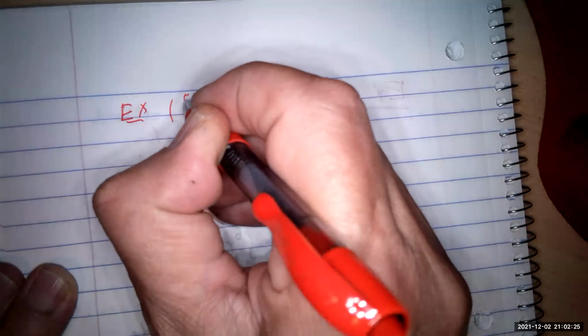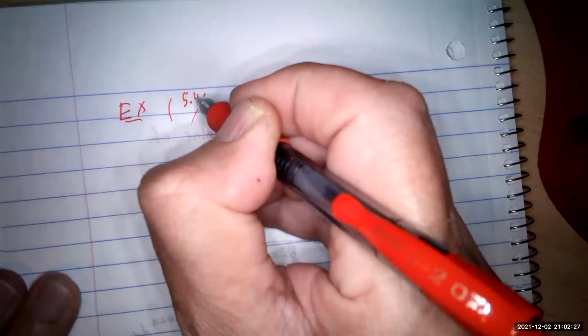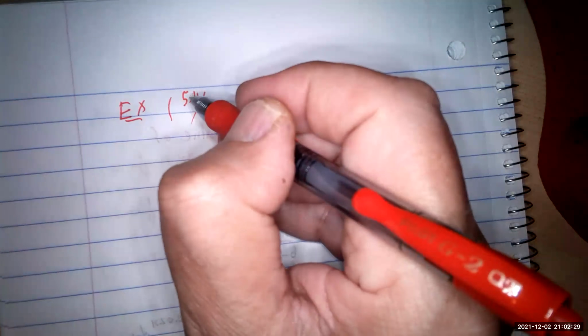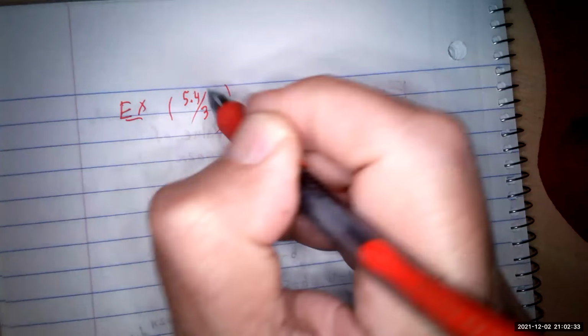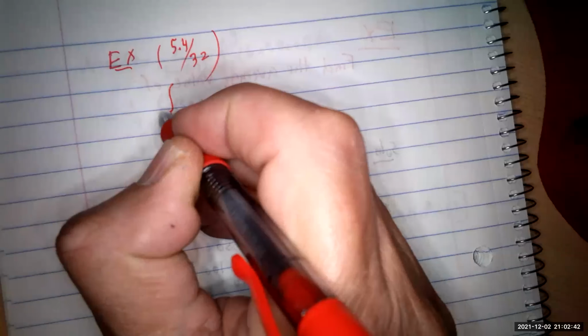So this is an example from section 5.4. It's a very typical one. This is number 32. And make sure that you do the 31 to get these numbers. So what you want to do is find this integral.